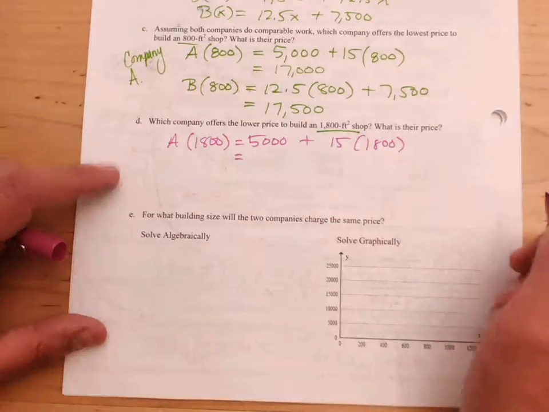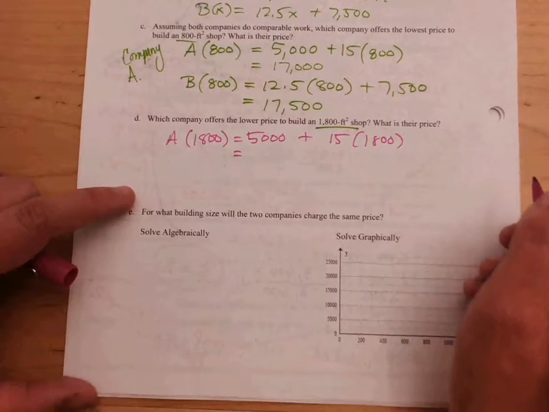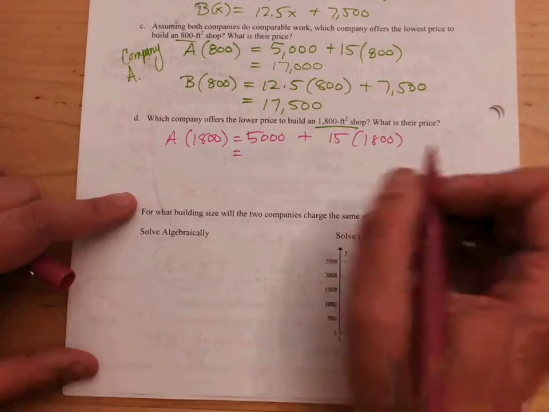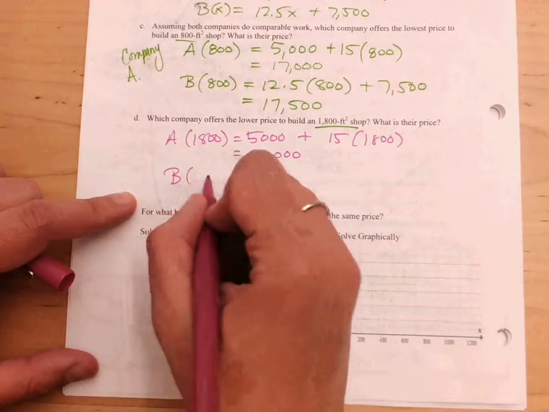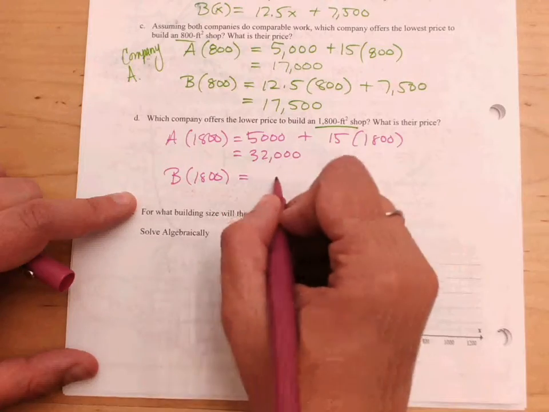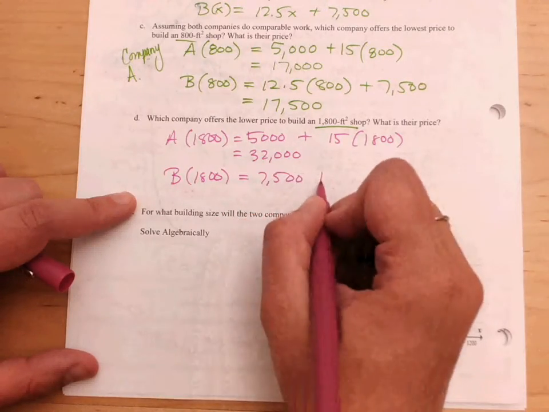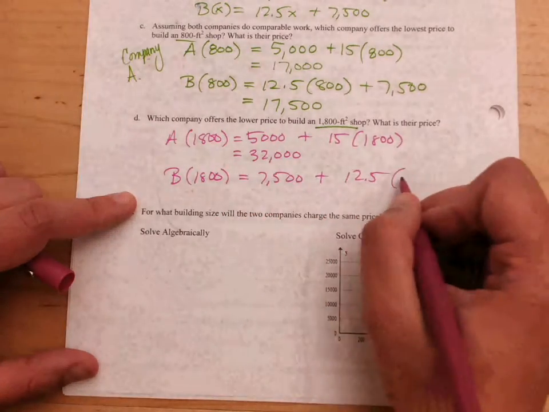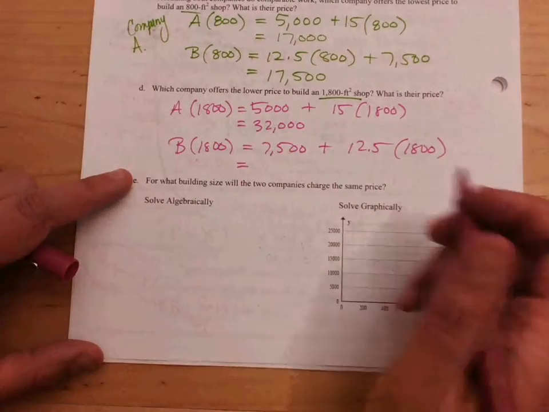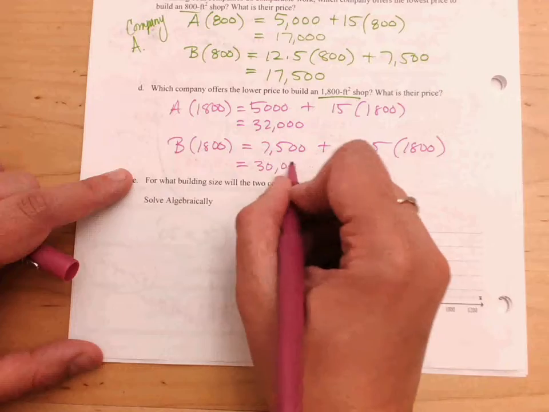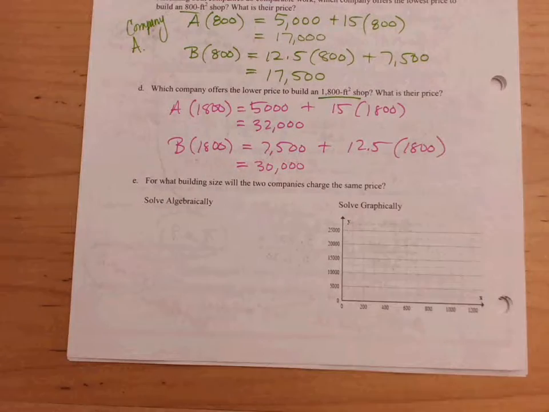And what was the price that you got there when you did all that math? 32,000. It's a much more expensive shop. B of 1,800 equals 7,500 plus 12.50 times 1,800. And what do you get there? 30,000.